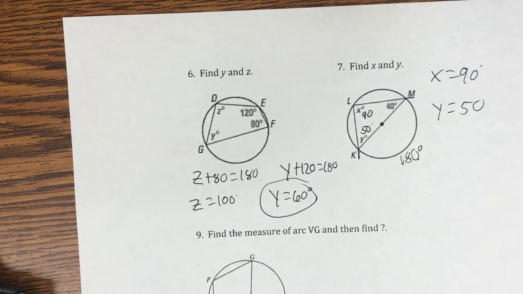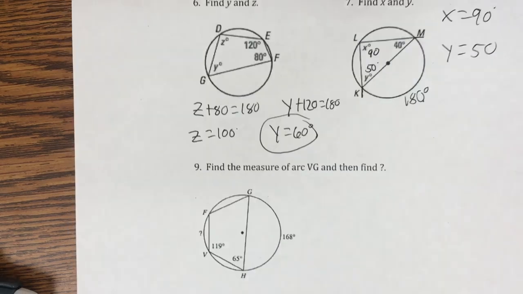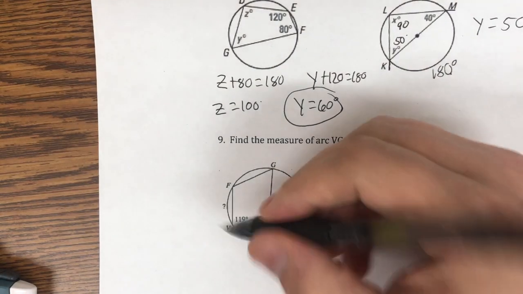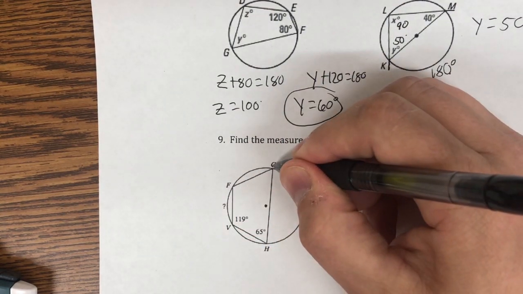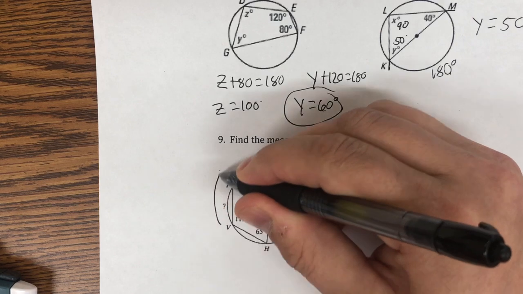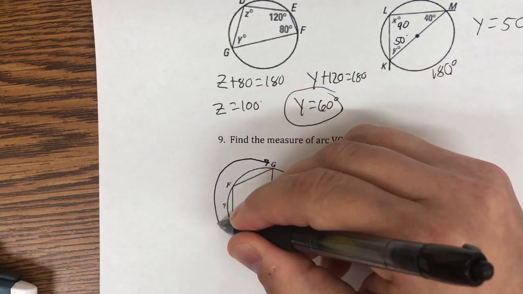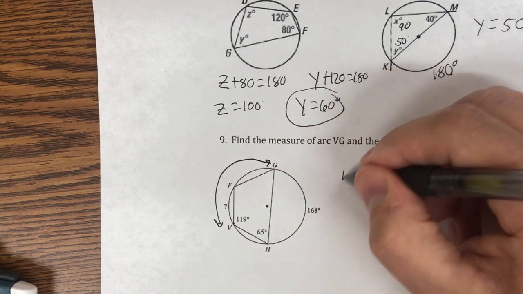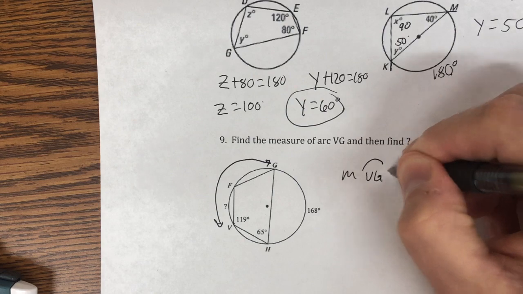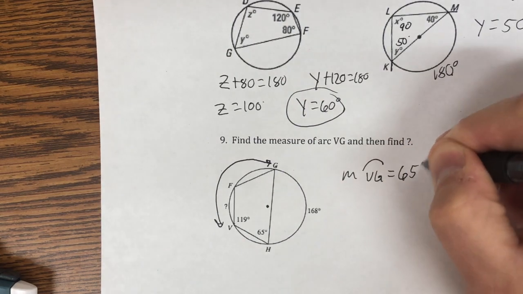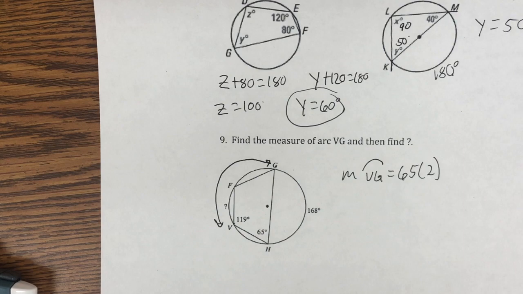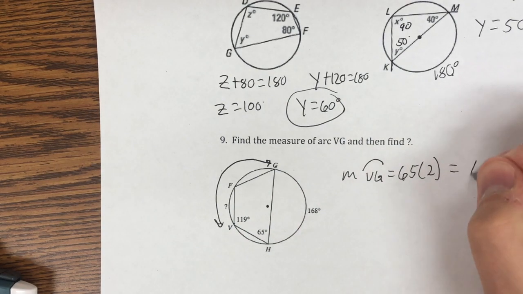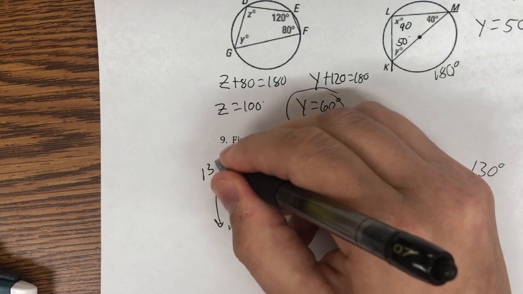And lastly, number 9. This one's kind of tough. So let's take a look at number 9. A couple key things. The first thing we're supposed to find is arc VG. So let's see, V to G. Well, it has an inscribed angle from V to G, going here to here, of 65 degrees. So the measure of arc VG is equal to 65 times 2, which is 130. So I found that one.